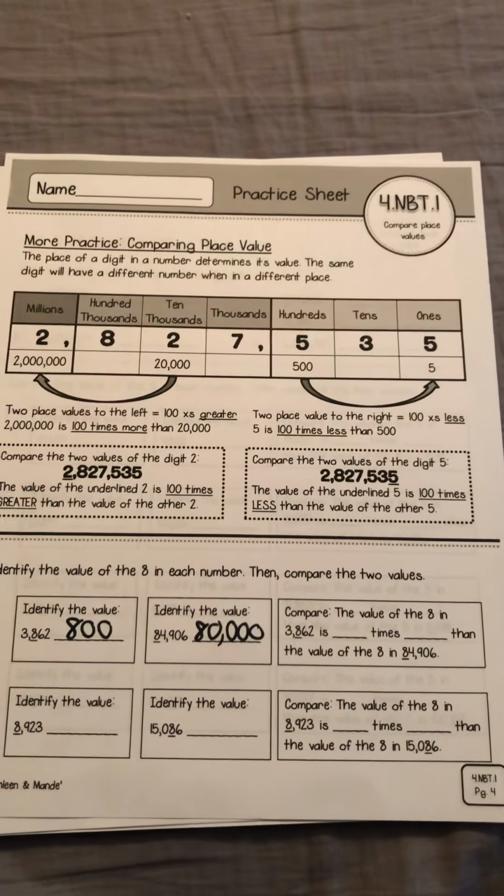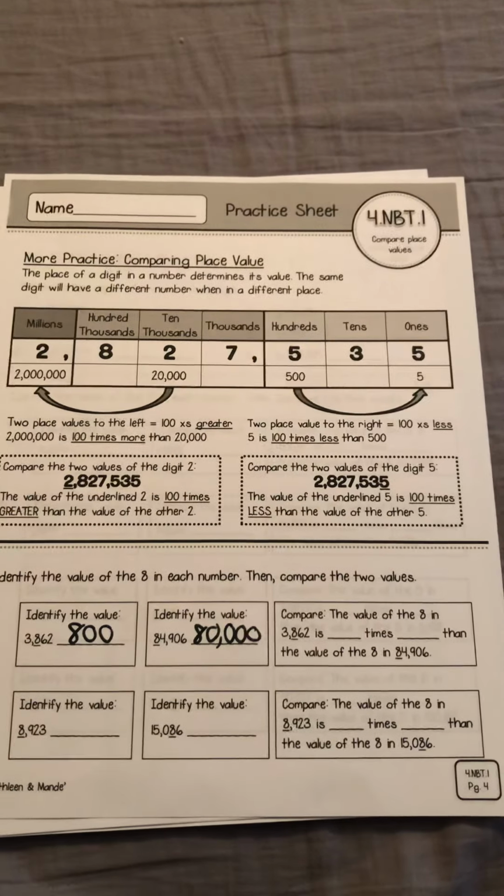Compare the value, I keep doing that. You guys must think I'm crazy.